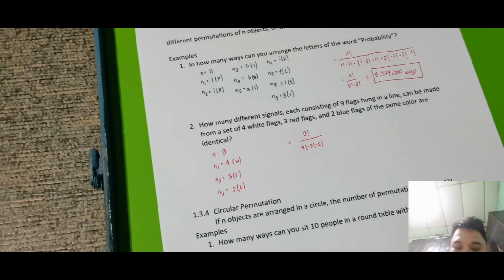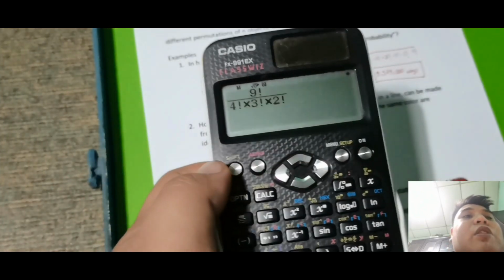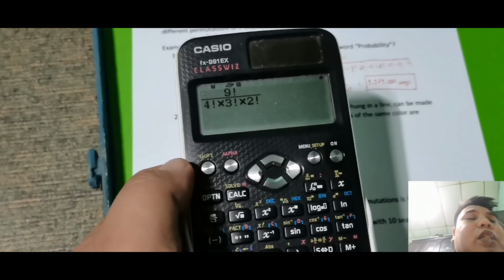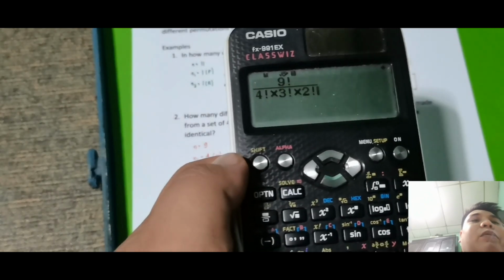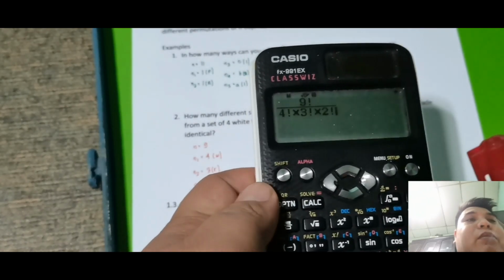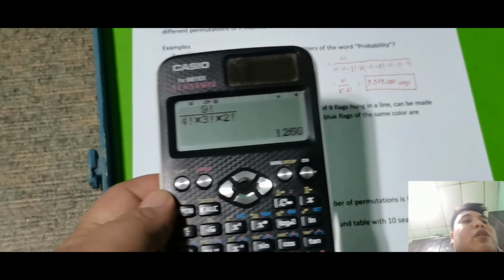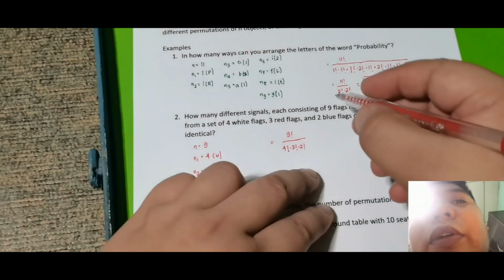So that is 9 factorial over 4 factorial times 3 factorial times 2 factorial. So again, huwag nyo kalimutan yung multiplication sa gitna ng mga factorial. Hindi kasi siya parang literal na mag-multiply. Pinalagay mo 4 factorial, 3 factorial, hindi siya literal mag-multiply. Okay, so that is 1,260 ways or different signal.